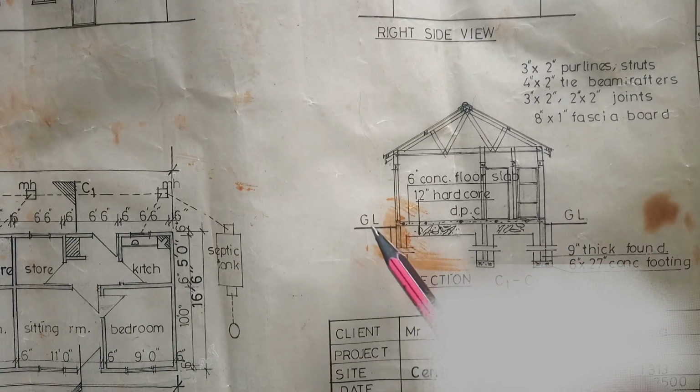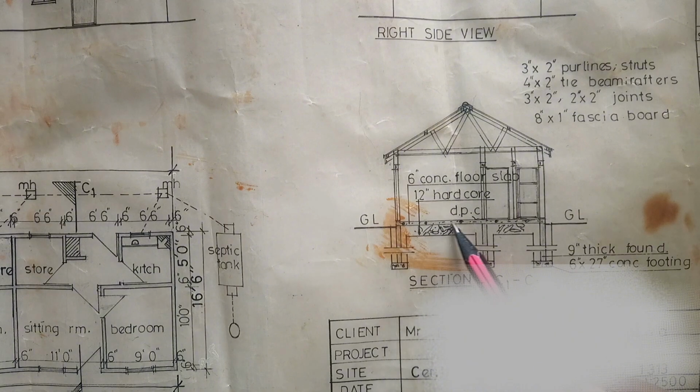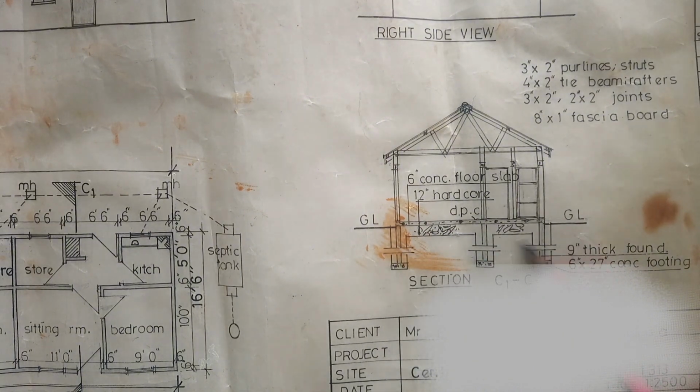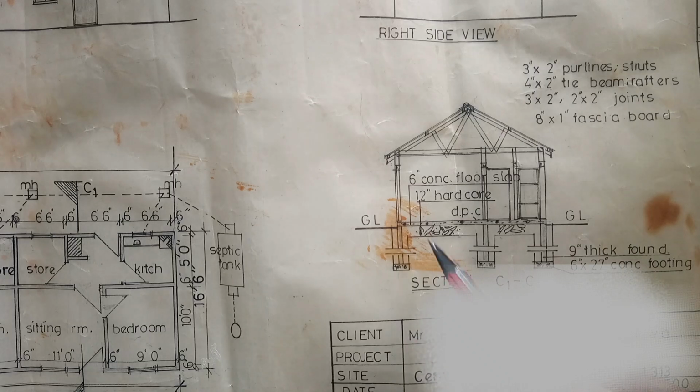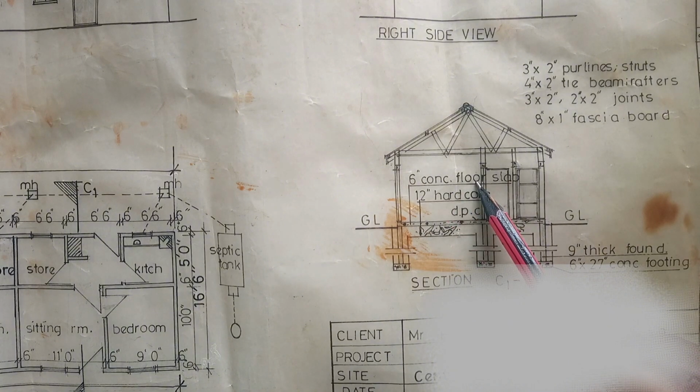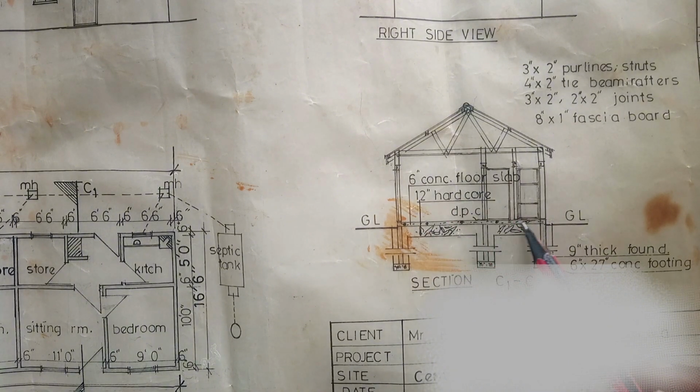When we cut this cross section, down below we have the ground level. And then here we have hardcore and concrete floor. So here we have a floor and a concrete slab.